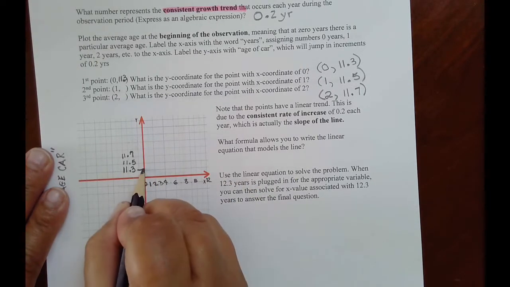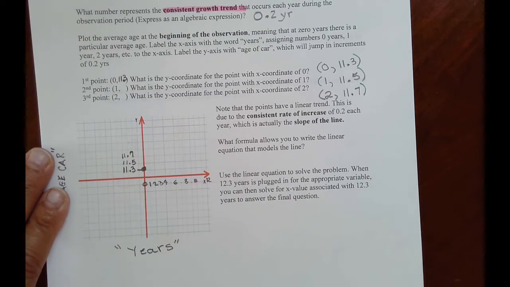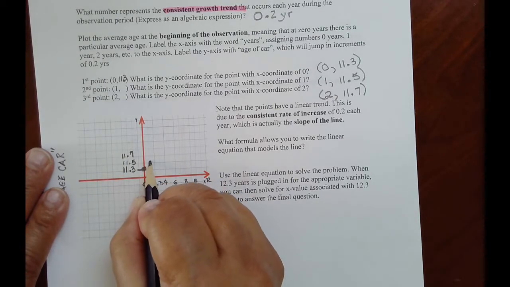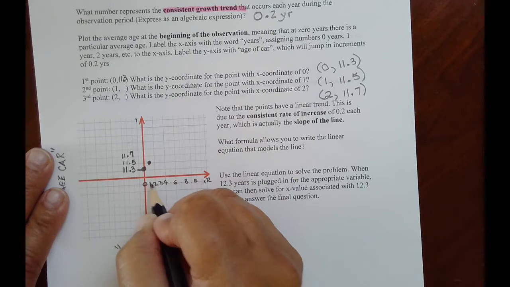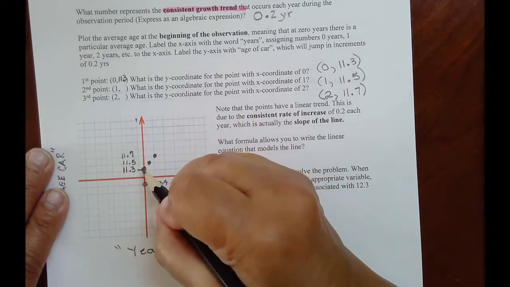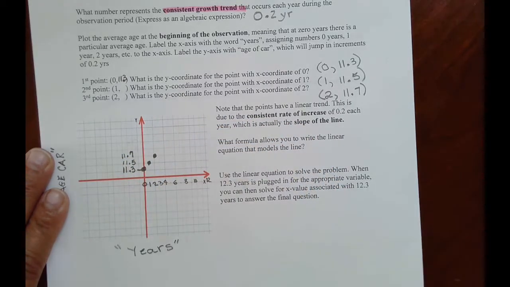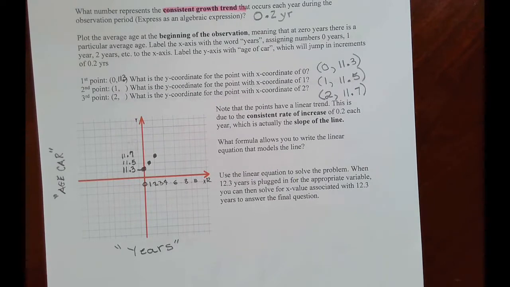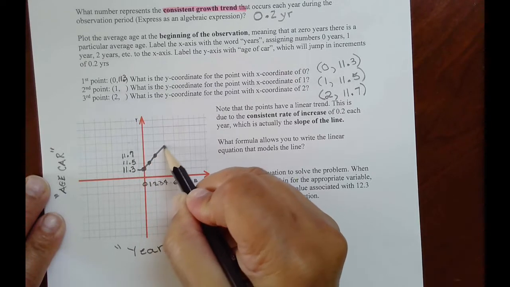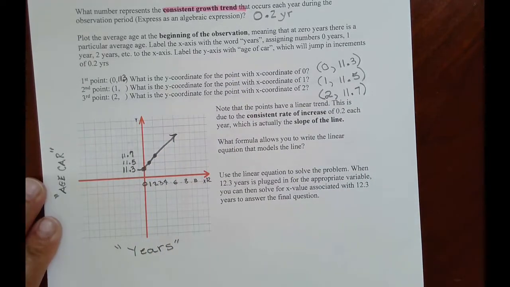But I'm going to plot some points right now. So this is where we are originally when we begin our observation of this linear growth trend. Then at 1 year, we're at 11.5. And then at 2 years, we're at 11.7. And so what I wanted you to see here was that whenever there is a consistent jump, either up, representing growth, or down, representing decline, you are going to have points that line up in a linear fashion. And that is what's happening here.